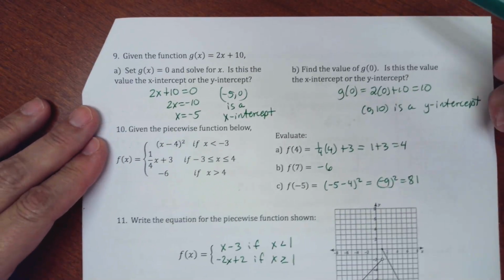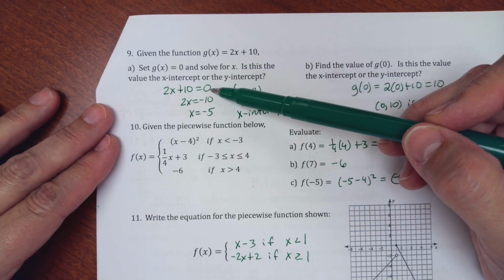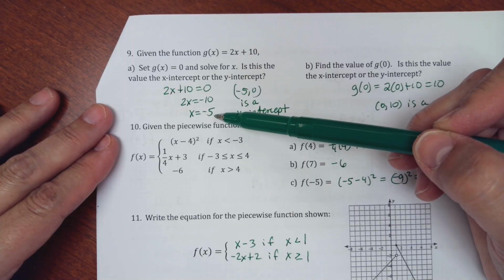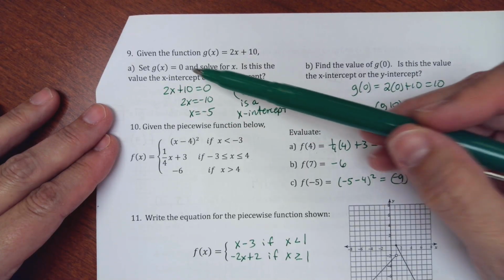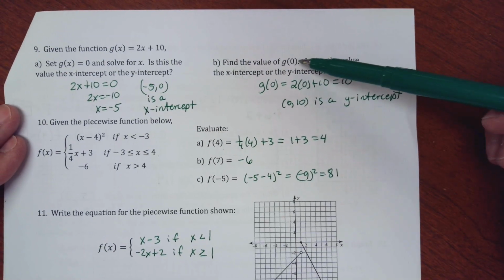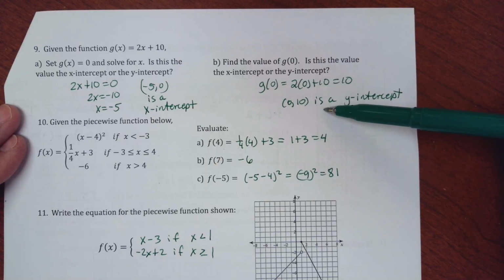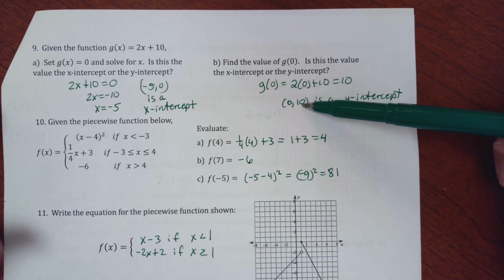Alright. On this next piece, I'm given this function. Set g of x equal to 0. So I did that and solved it. So that's going to be my x-intercept, right? When the function is equal to 0, that's an x-intercept. Part B, find the value of g of 0. So I plug in 0, I get 10. This must be a y-intercept because (0, 10) is a y-intercept.